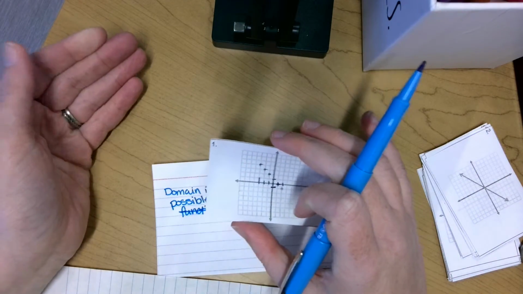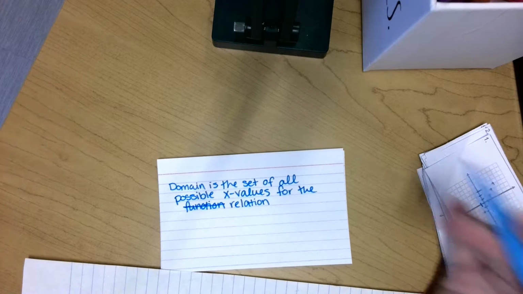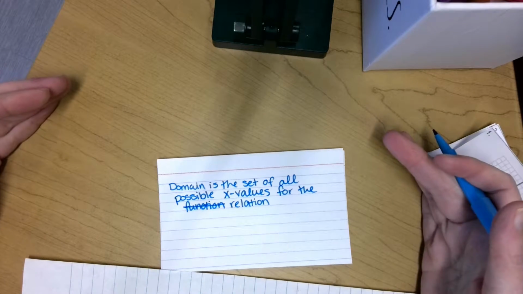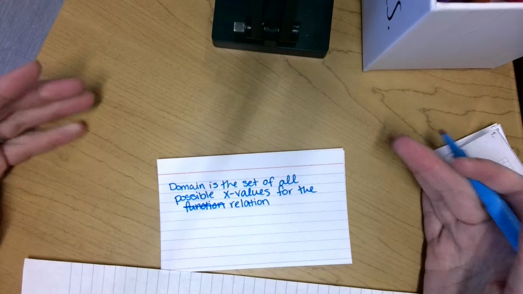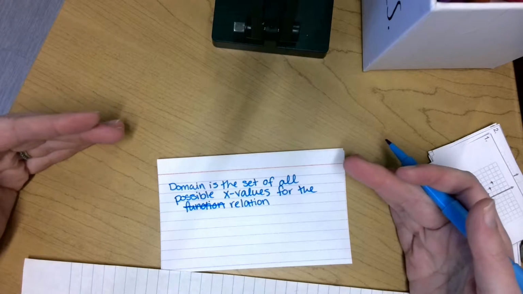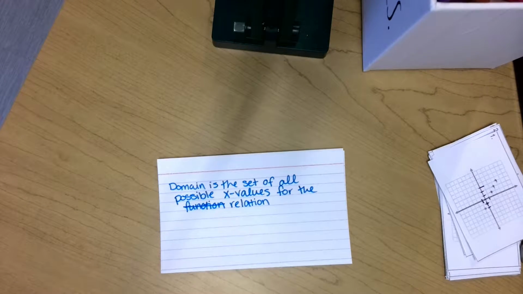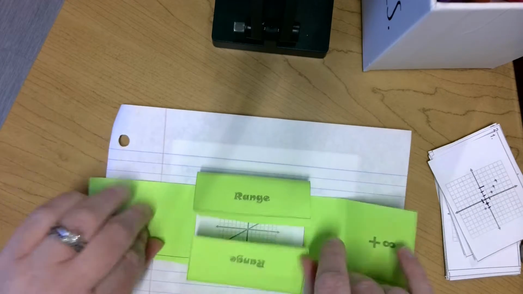Have I seen that problem this year? No. Did I see it last year? Yes. So maybe there's not a reason for me to warn you guys about that, but I've seen it before, and I feel like if I tell you about it now, maybe you won't make that mistake. Okay, so my domain is all possible x values for this function.